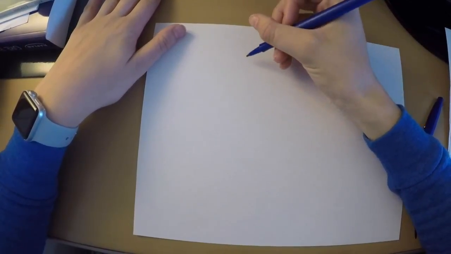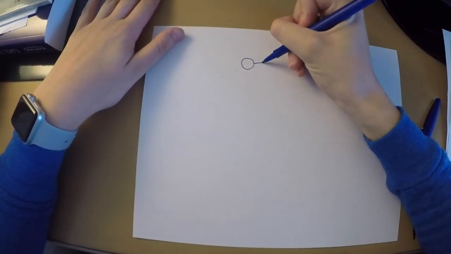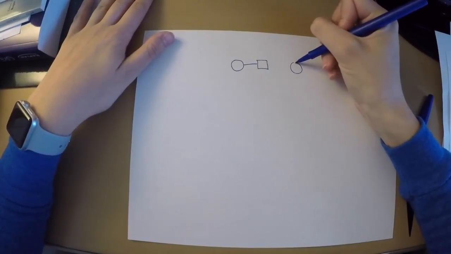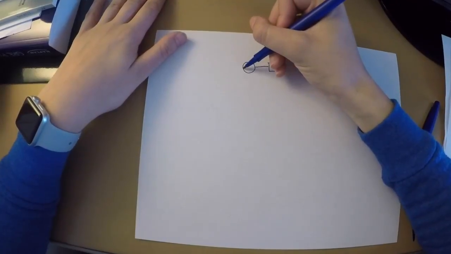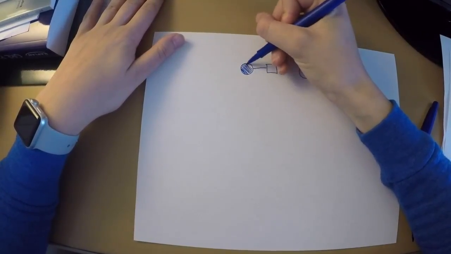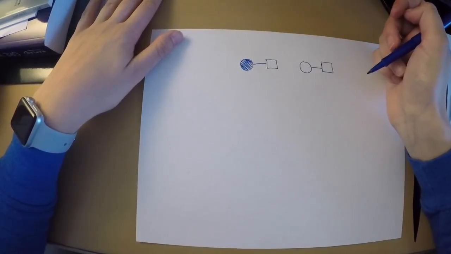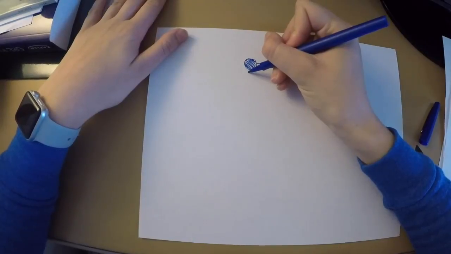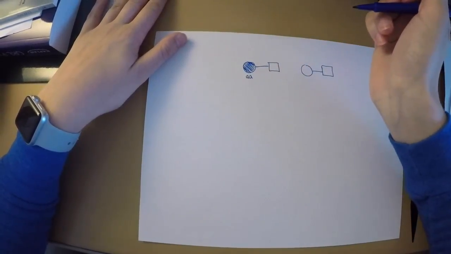In this problem, we see two couples with some disease incidence. In this case, the disease is autosomal recessive. We're going to call the allele A. That means this person's genotype must be little a, little a.